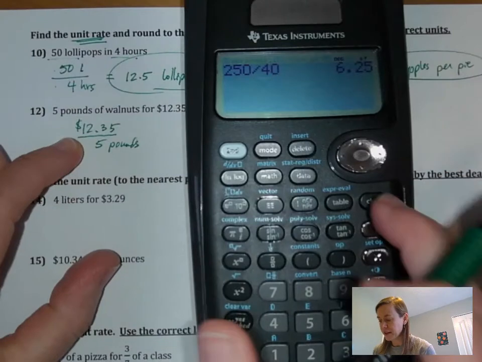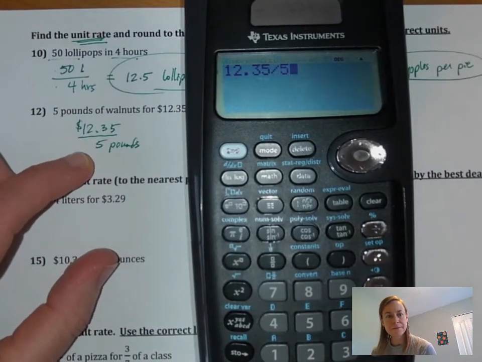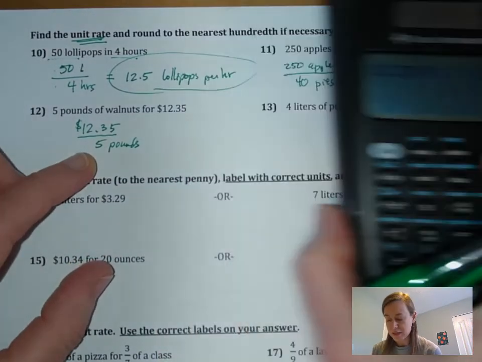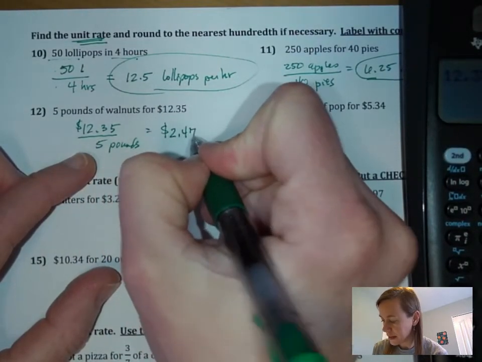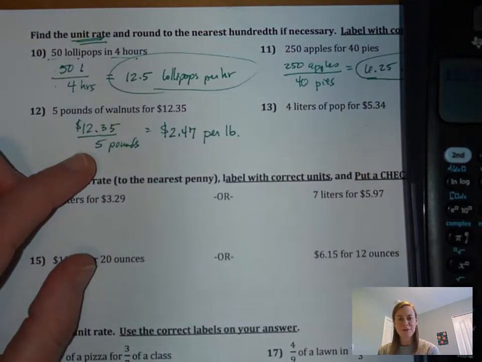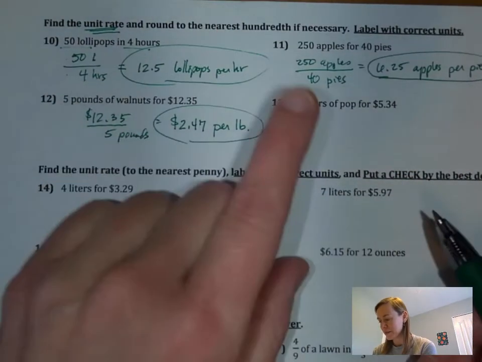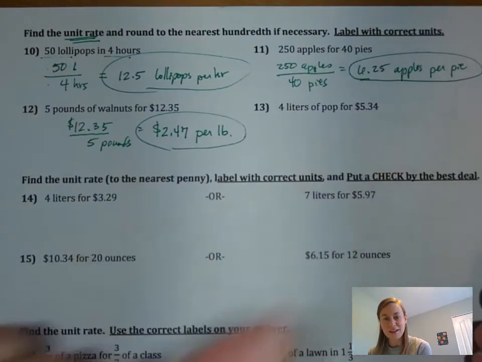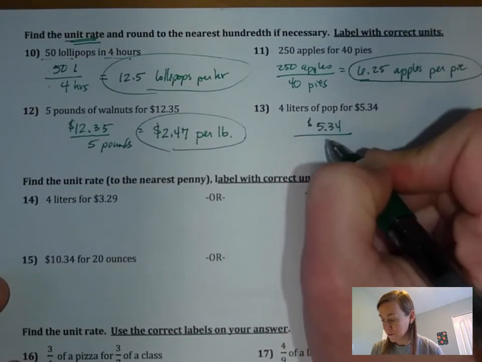Okay, so $12.35 divided by 5. So it looks like the cost of 1 pound of walnuts is $2.47. $2.47 per pound. And I'm just writing LB to abbreviate for pounds. Okay, so there's your answer there. Let's go over here. 4 liters of pop for $5.34. Same idea here. Dollars go on top. So $5.34 and 4 goes on the bottom.